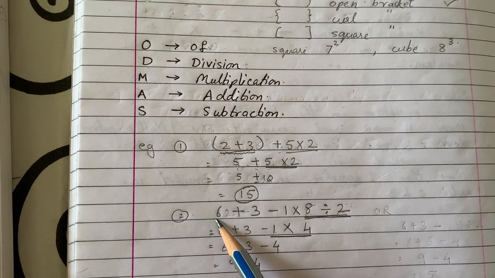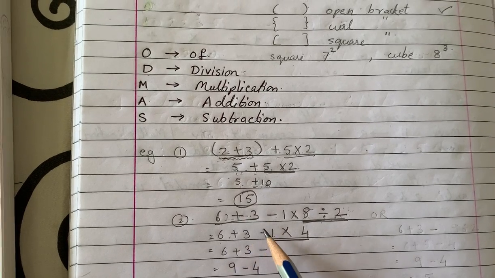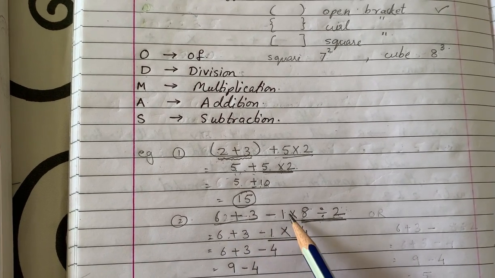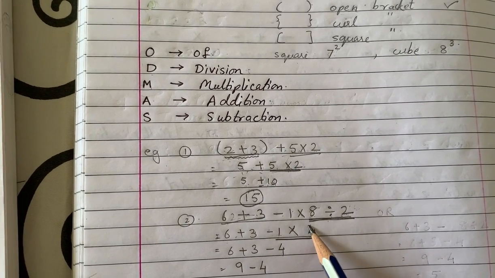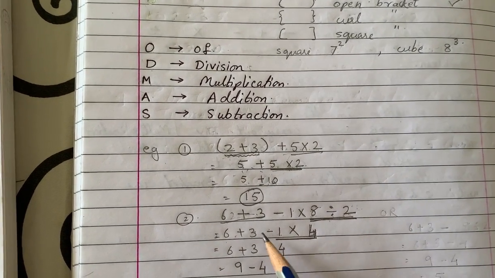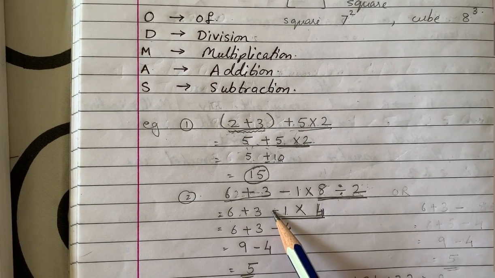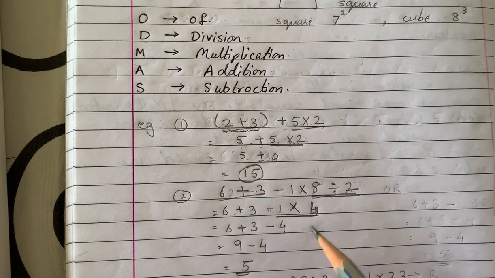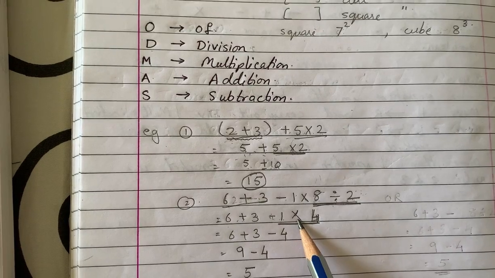So other remaining part you will write as it is, that is 6 plus 3 minus 1 into. So 8 divided by 2 is 4. So you will write 4. So here if you see, there are 3 operations: plus, minus, multiply. Now plus, minus and multiplication.